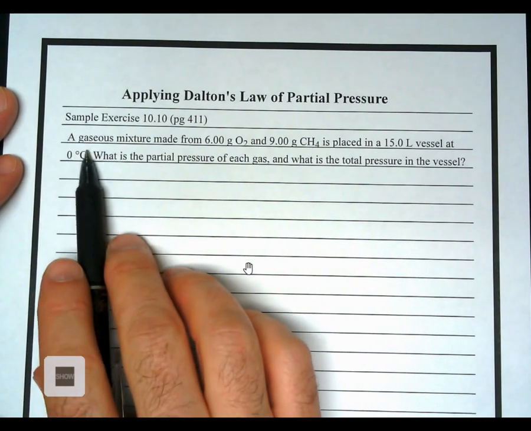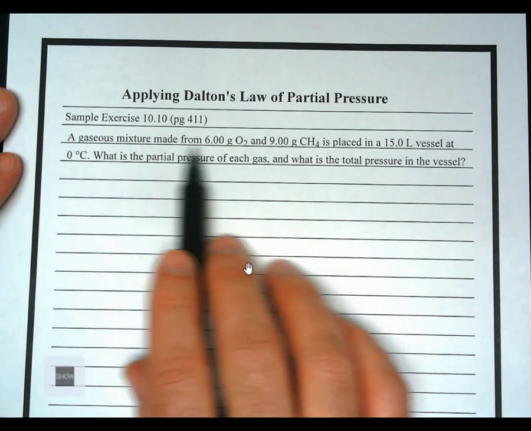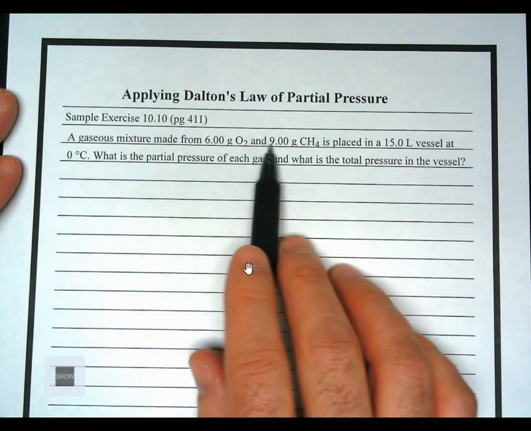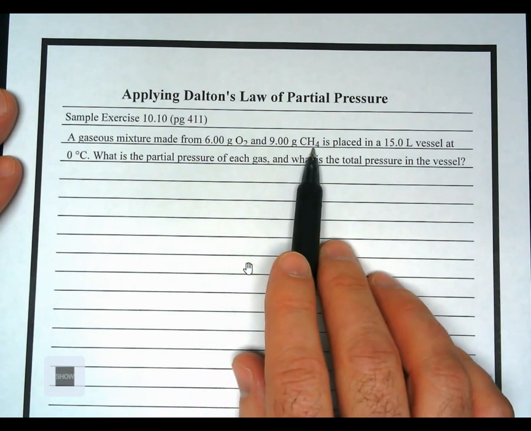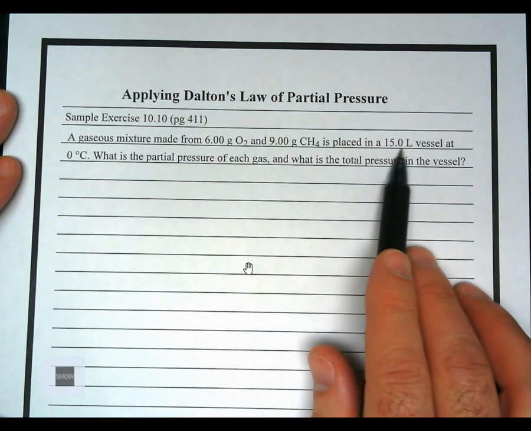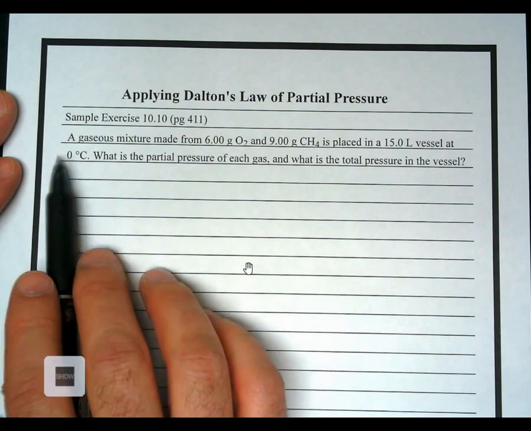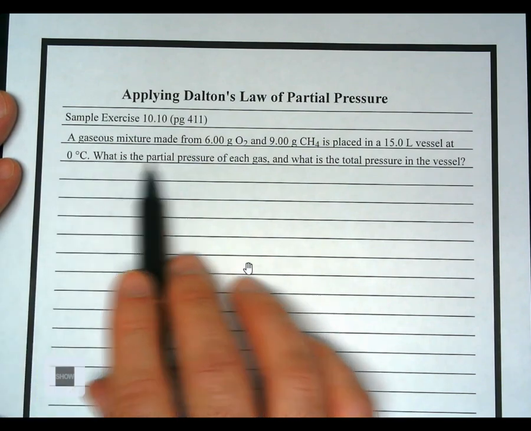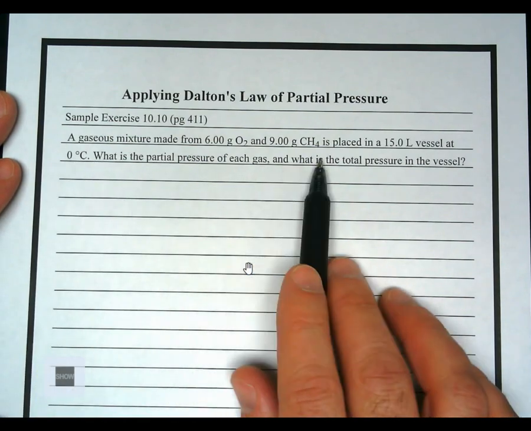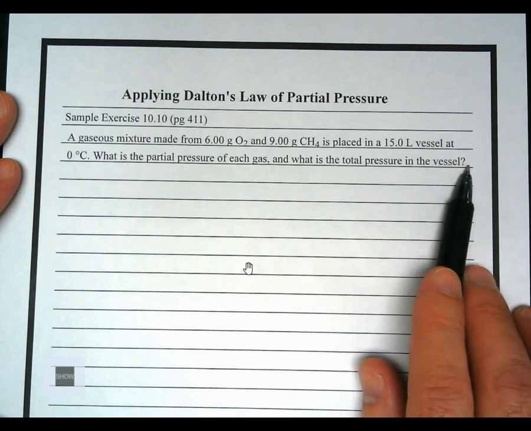A gaseous mixture made from 6 grams of O2 and 9 grams of CH4 is placed in a 15.0 liter vessel at 0 degrees Celsius. What is the partial pressure of each gas, and what is the total pressure in the vessel?